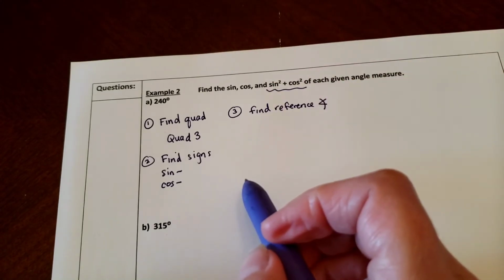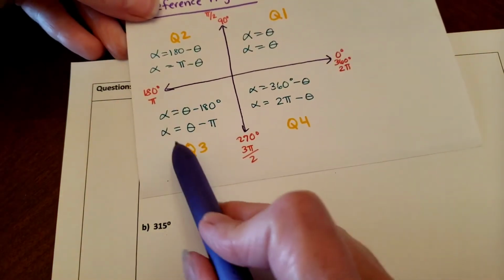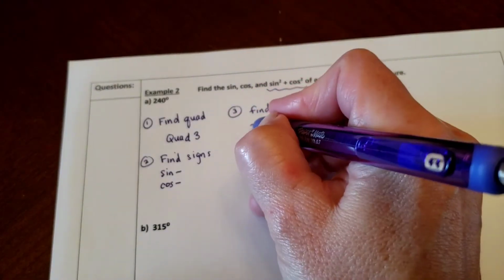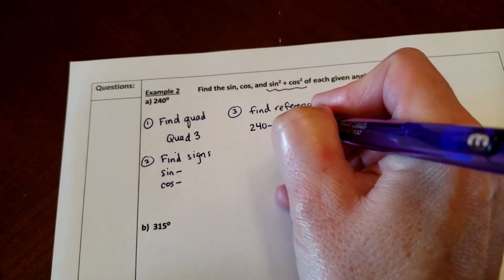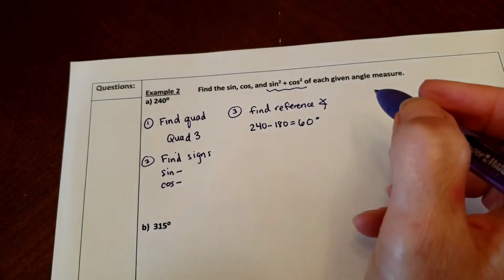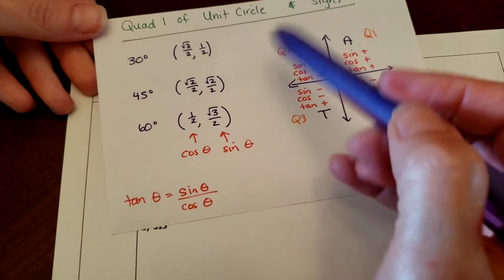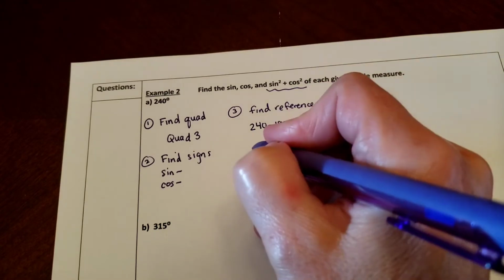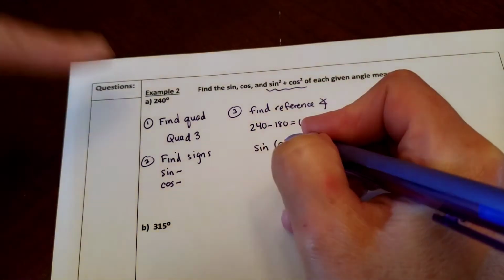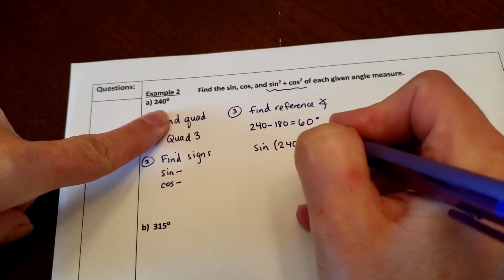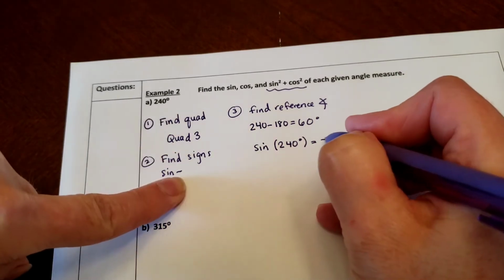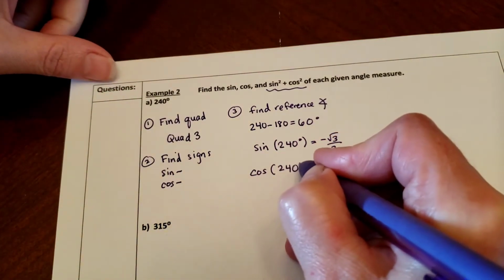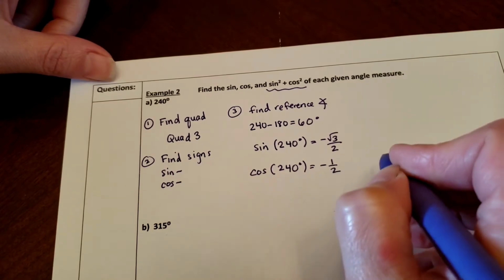So to find the reference angle, since we're in quadrant 3, if we use our note card for a reference angle, quadrant 3 says you're going to do theta minus 180. So I'm going to do 240 minus 180, and that's going to give me 60 degrees. 60 degrees, now I go to my chart for quadrant 1, 60 degrees. Cosine is 1/2, sine is rad 3/2. So we're going to do sine, and again, make sure you use the original angle. And we said this was radical 3/2 and it's negative. And then cosine of 240 degrees, also negative, negative 1/2.